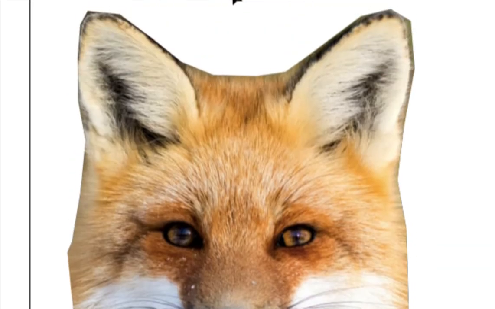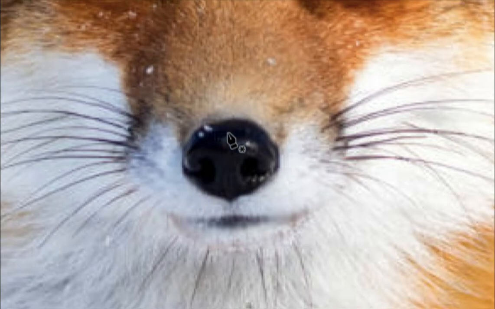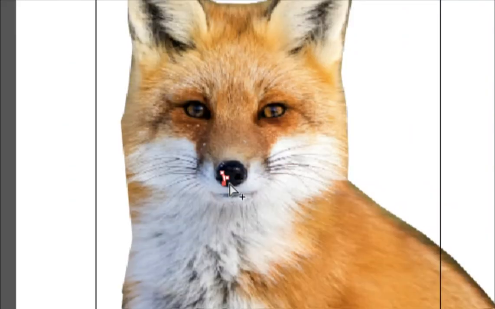And once we're in here, I'm going to find a spot that I can start tracing. And I'm going to start with a nose. And I'm going to use the pen tool. So I press P for the pen tool. I'm going to zoom in. And I'm going to divide his nose into a couple different shapes. And you can see that I have a fill color on there. So I'm going to zoom back out again.